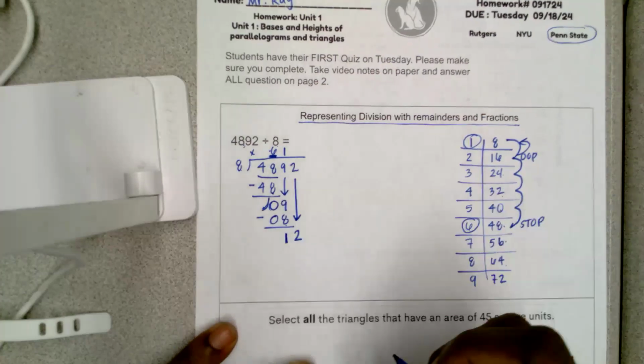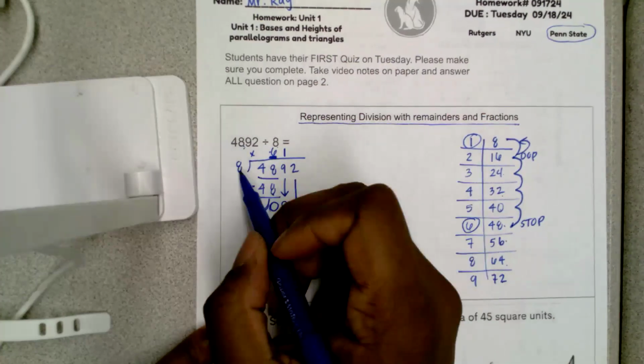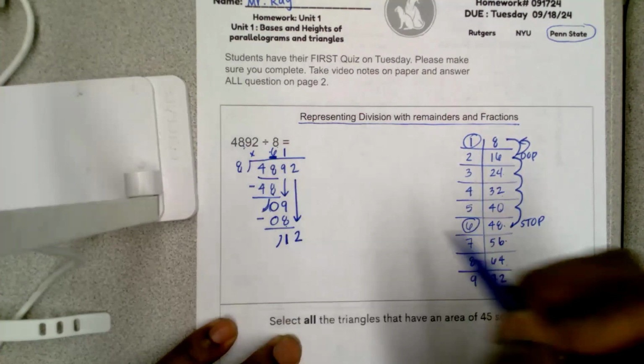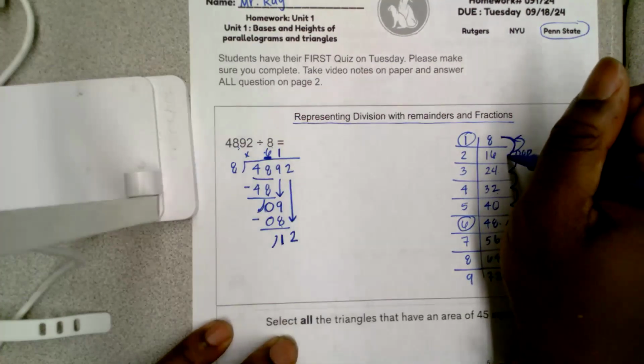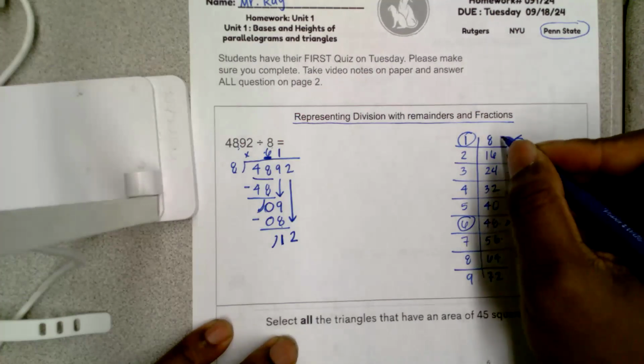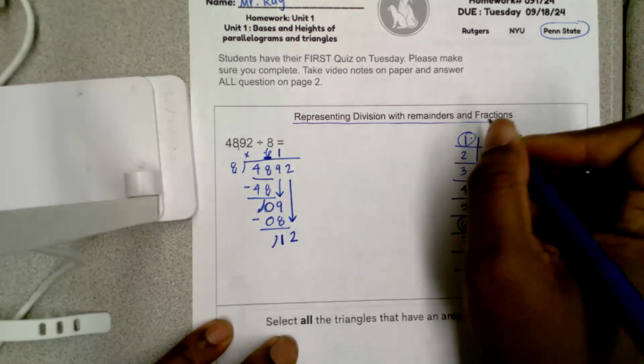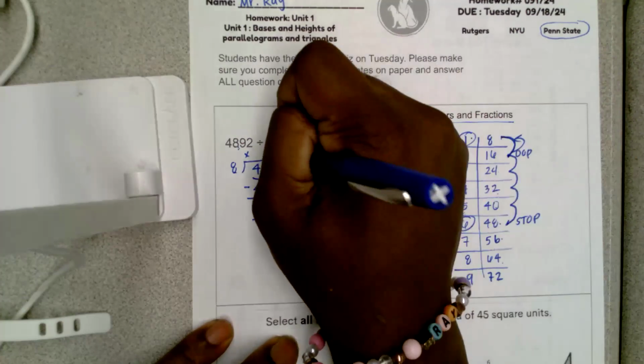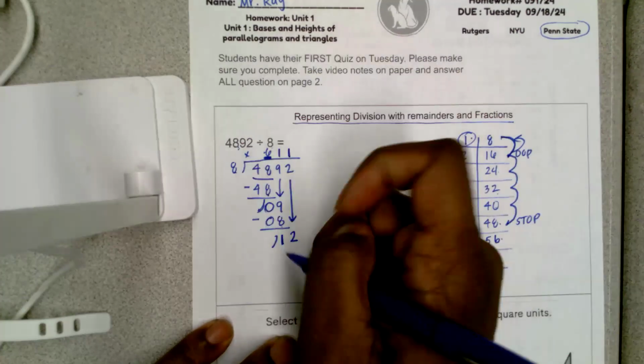Every time you pull down one shade, you count by 8. Don't pass up 12. Go. 8, 16. Oops, again, back up. A 1 pops up. 1 times 8 is 8.